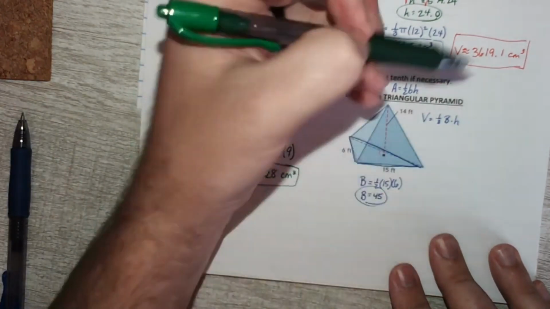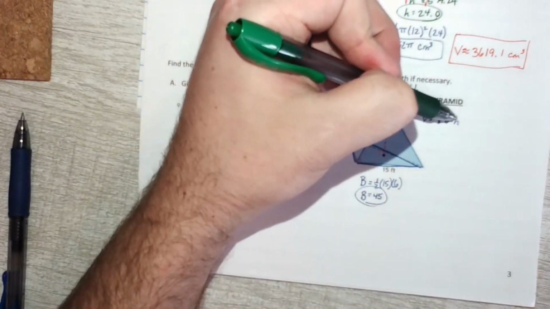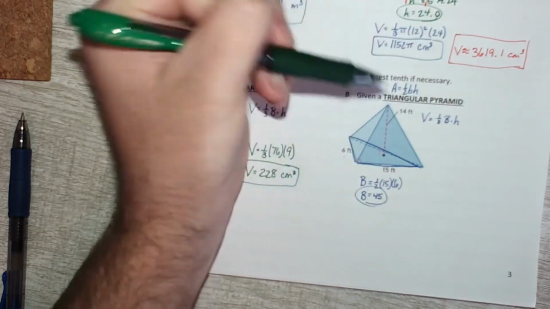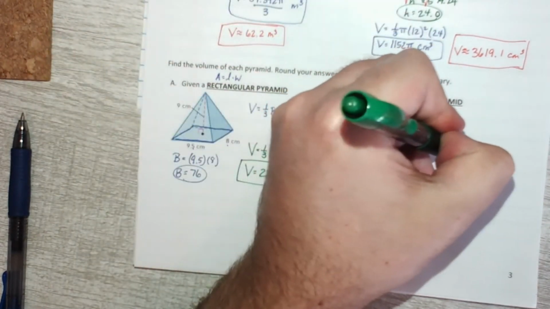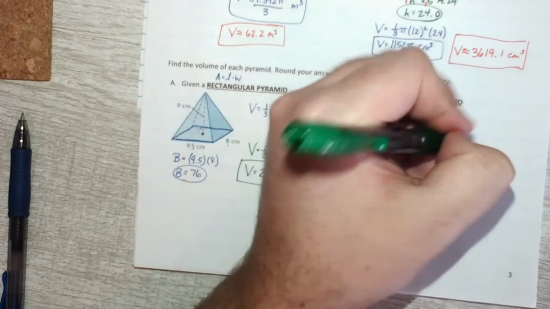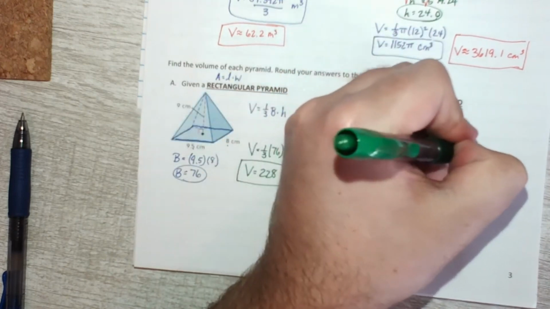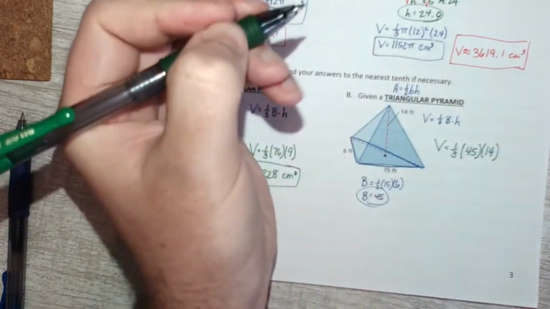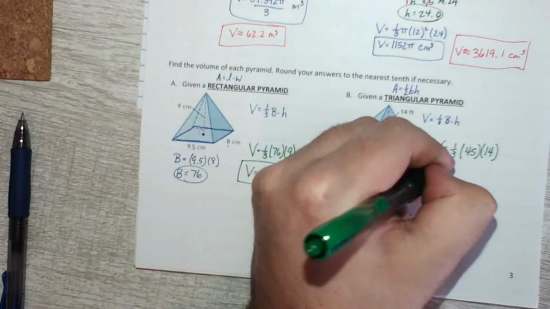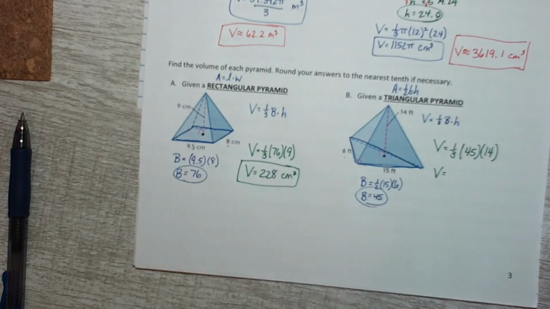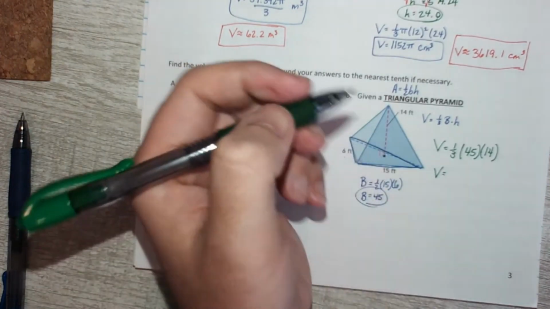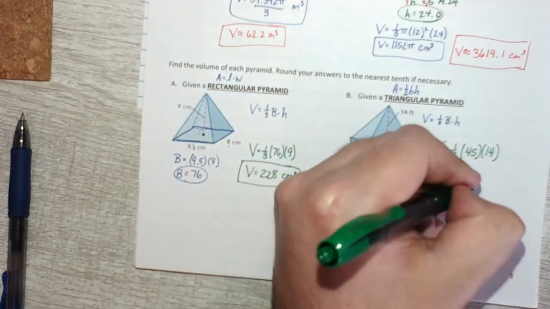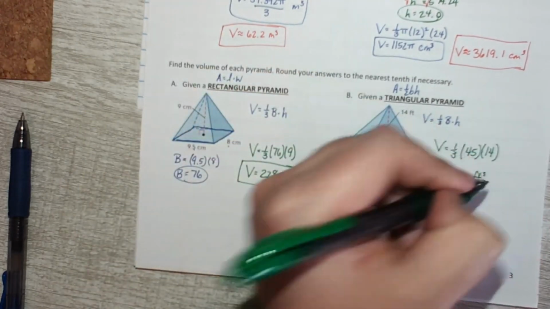And then again, to find the volume, we need the area of the base and the height. We found the area of the base, and we were given the height. So we can go ahead and plug everything in. Area of the base we found to be 45. The height is 14. When we multiply that all out, 1/3 times 45 times 14 gives me 210, and we're in feet, so cubic feet.